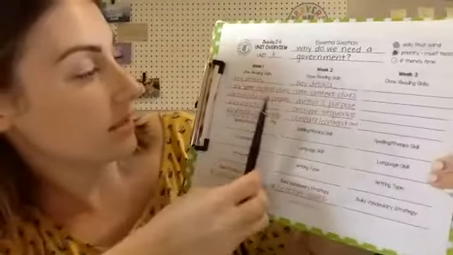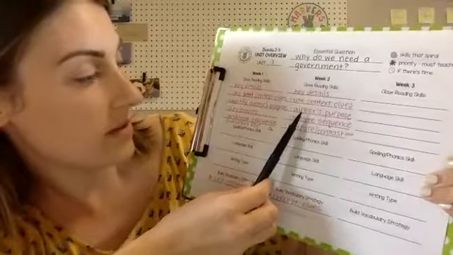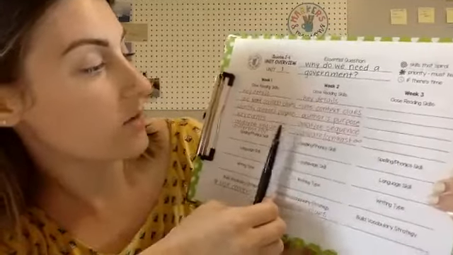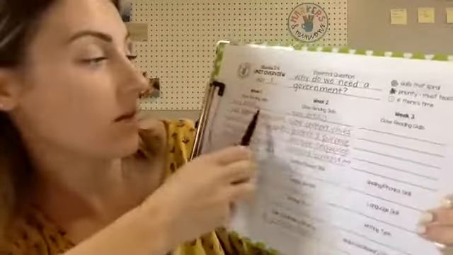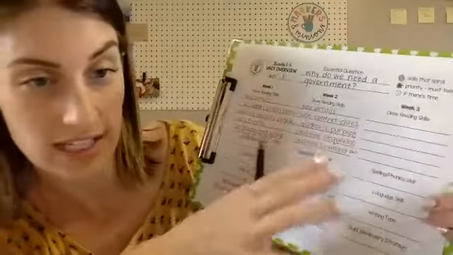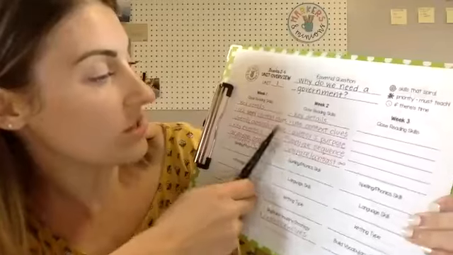Good. Now, what I also see repeating is author's purpose and analyze sequence. Now, key details, always repeating. Compare, contrast, like I said, always repeating. But here's what repeats from week 1 to week 2.